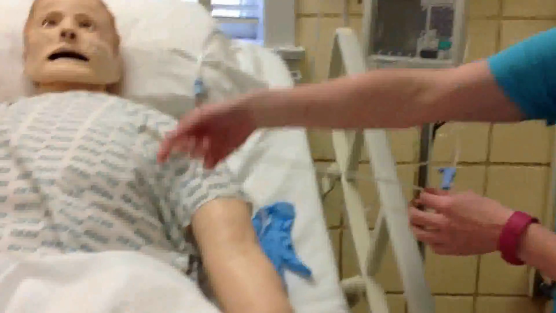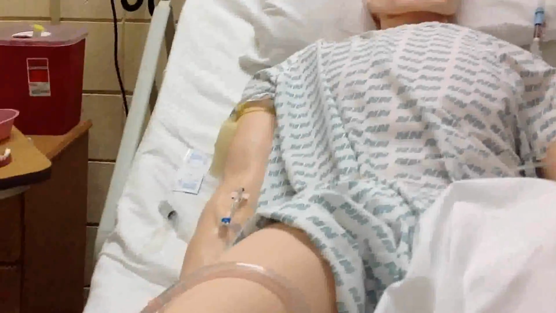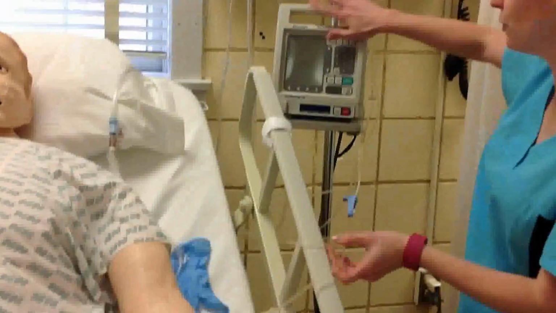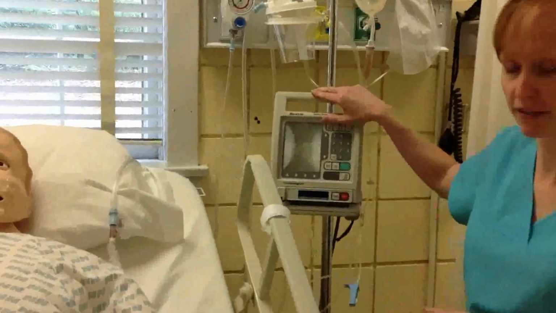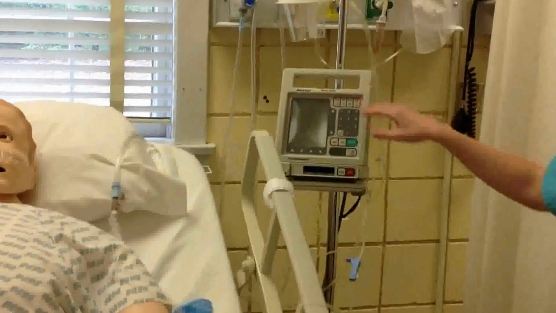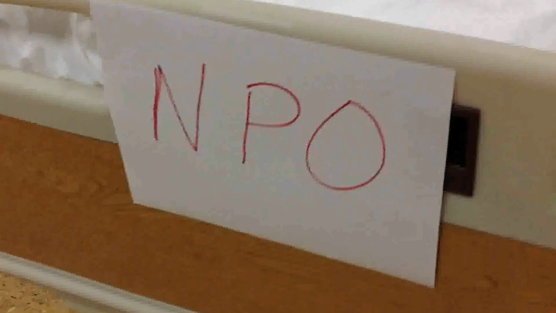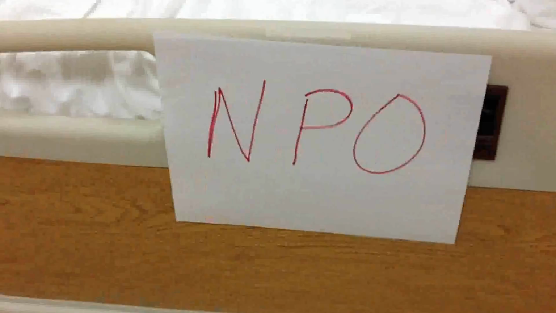The IV tubing is draped across the patient and is wrapped around the bed rail as well. Also, the IV pump is not turned on. Another safety concern for this patient is the footwear is inappropriate. Also note the NPO sign at the end of the patient's bed.